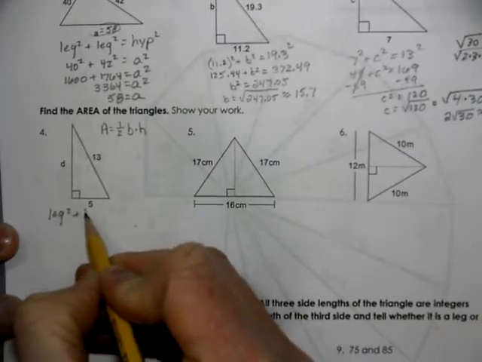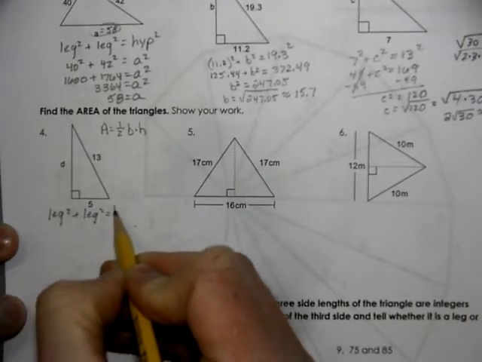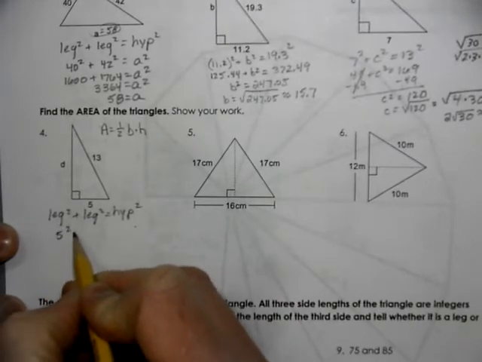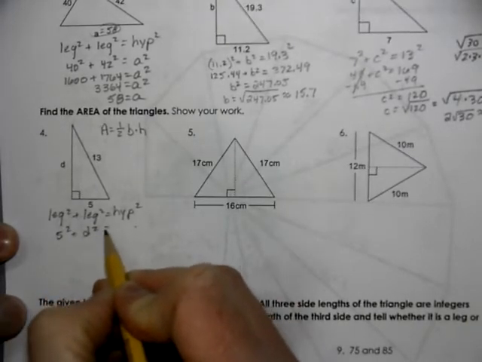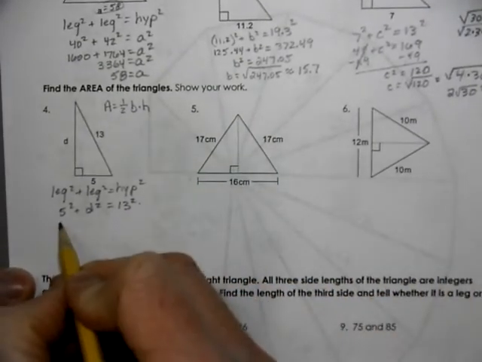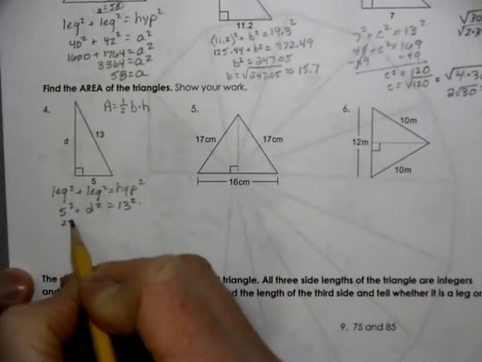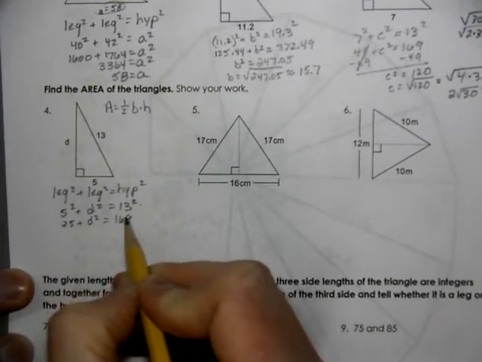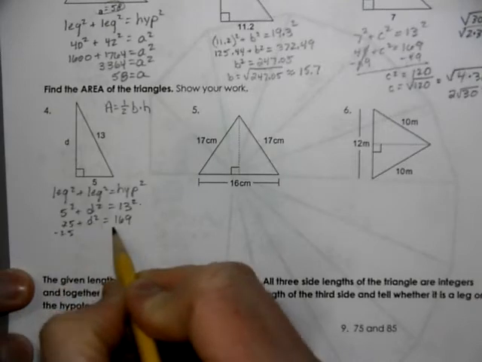So we need to remember leg squared plus leg squared equals hypotenuse squared. Subtract the 25.